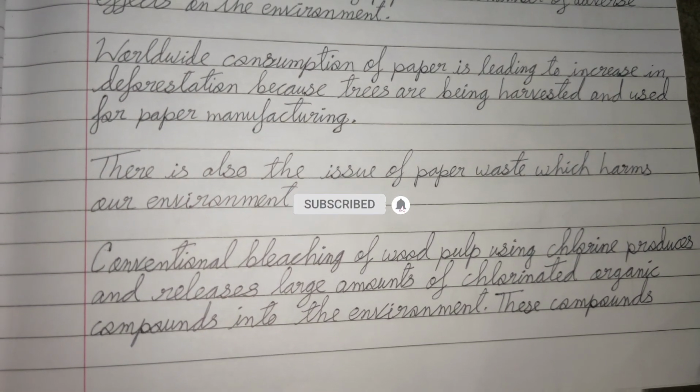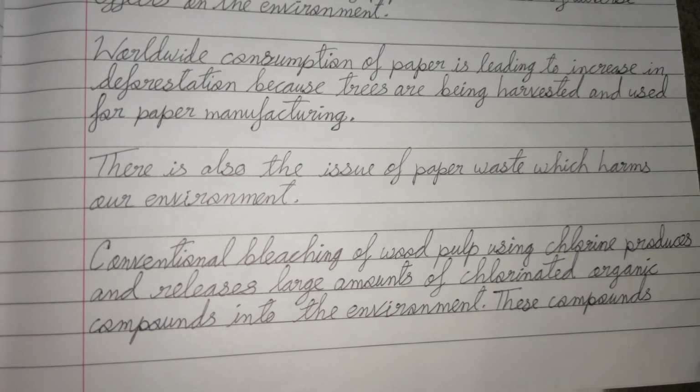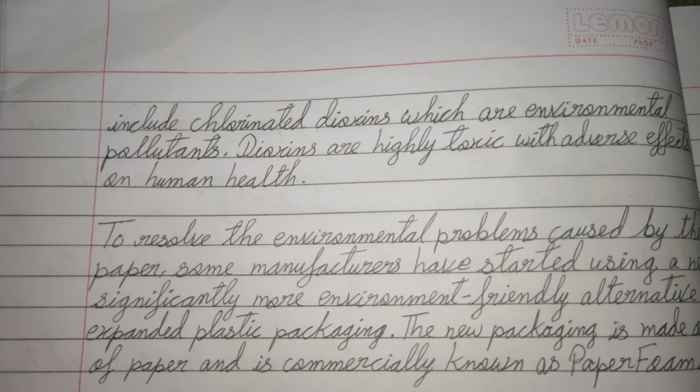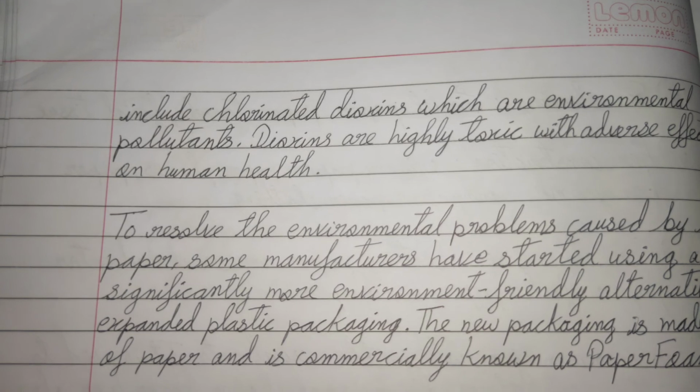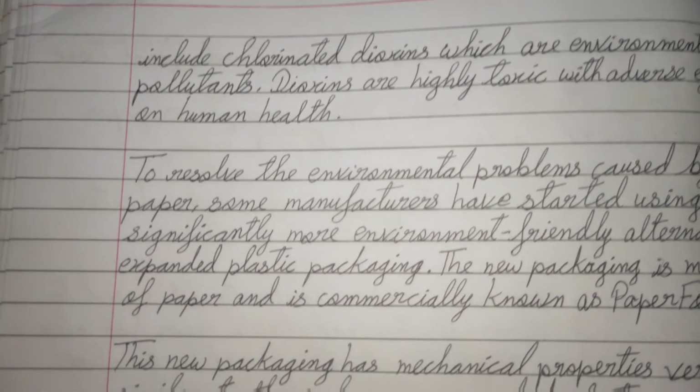Conventional bleaching of wood pulp using chlorine produces and releases large amounts of chlorinated organic compounds into the environment. These compounds include chlorinated dioxins, which are environmental pollutants. Dioxins are highly toxic with adverse effects on human health.